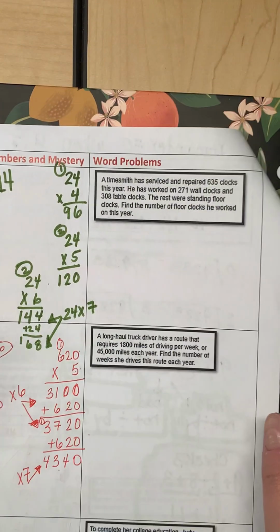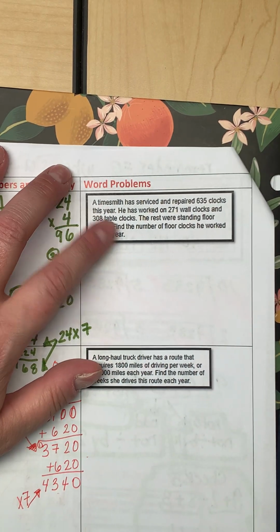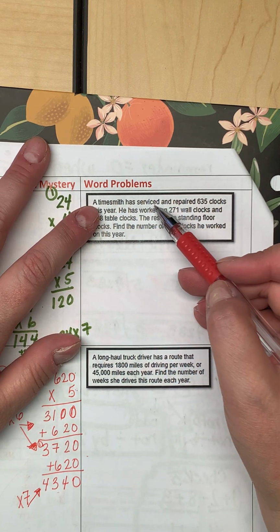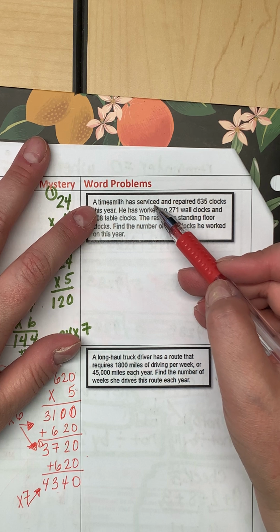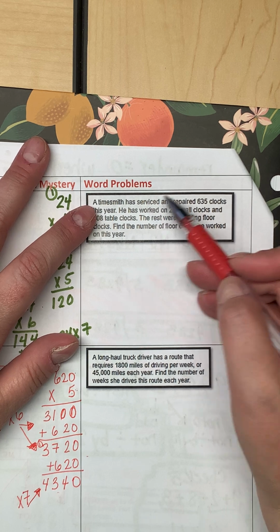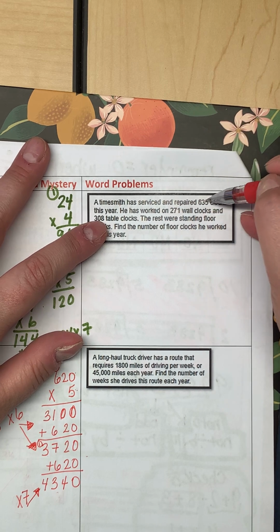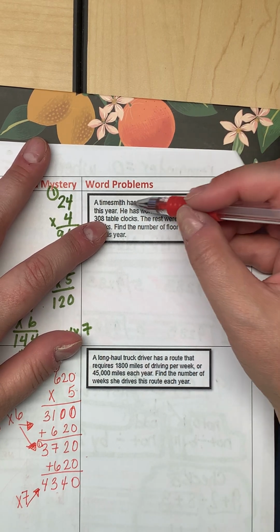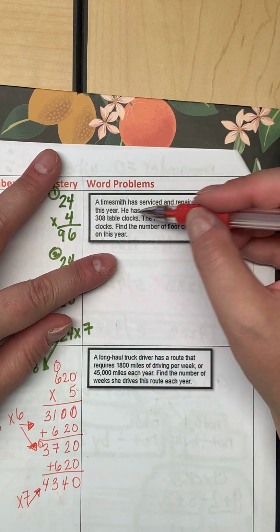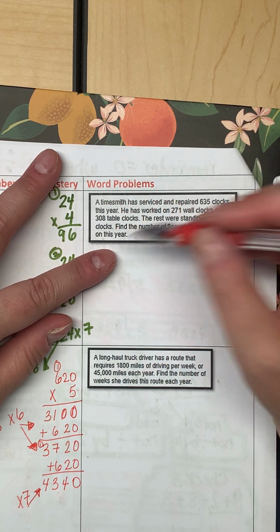Okay, let's look over at these word problems. The top right says a timesmith. What? That's a guy that takes care of clocks. Has serviced, that means he touched the clocks and maybe cleaned them or replaced parts or whatever. He just made sure that they worked. So a clock guy made sure that 635 clocks worked. Then it says he has worked on 271 wall clocks and 308 table clocks. The rest were standing floor clocks. Find the number of floor clocks he worked on this year.